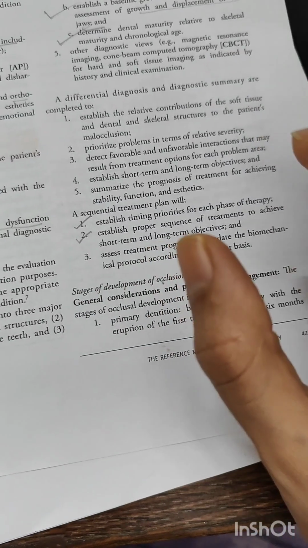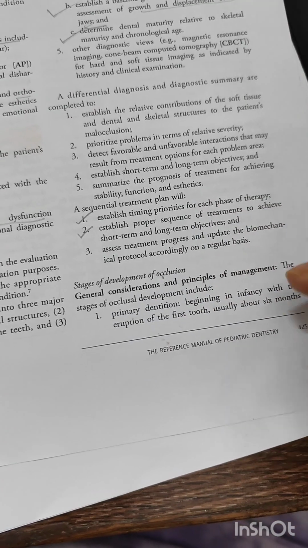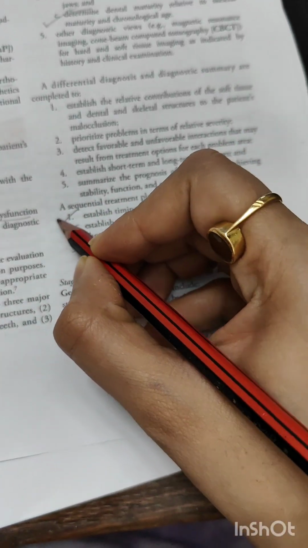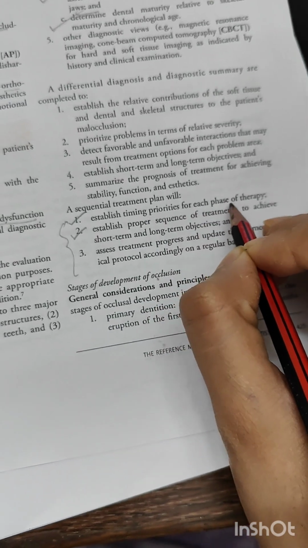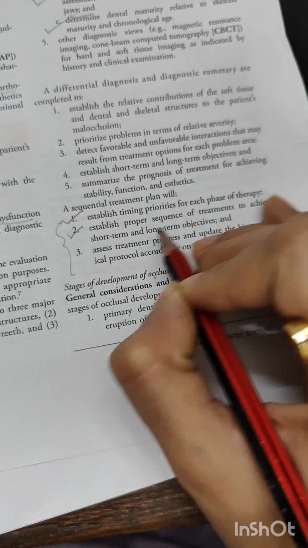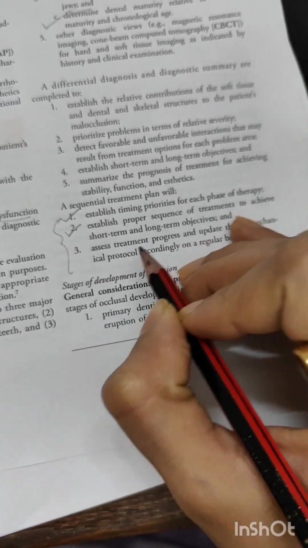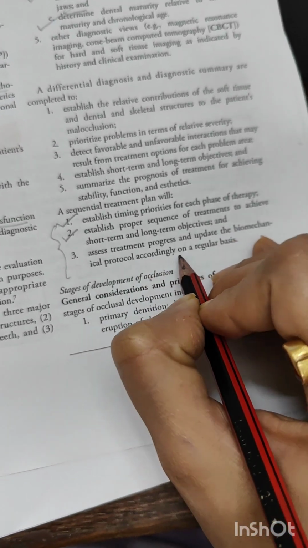Differential diagnosis and diagnostic summary you have to create so that it will establish these three very important things. This will establish the timing priority of each phase of the therapy, establishing proper sequence of treatments to achieve short-term and long-term objectives, and assess the treatment progress and update the biomechanical protocol on a regular basis. Okay, what does it mean?